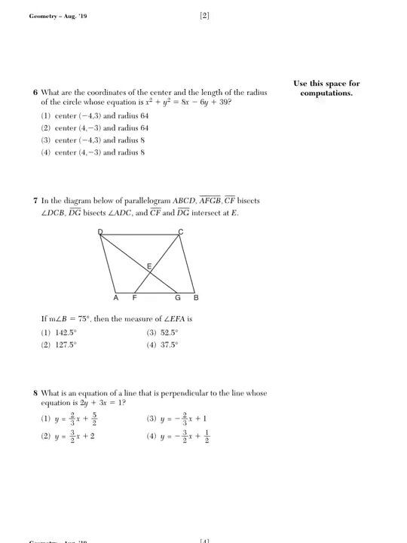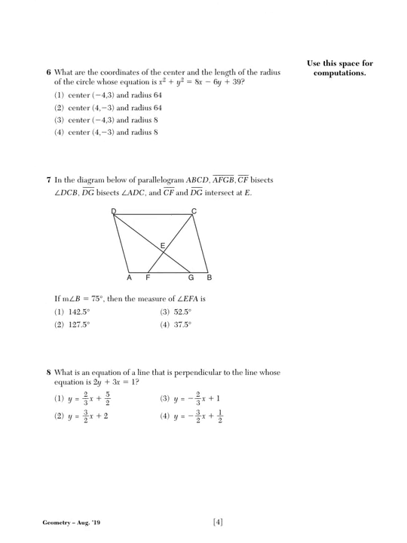So on number 7, they're giving you a parallelogram, and they're asking you for the measure of angle EFA. Well, remember, geometry comes in layers. So if you look at this angle, what kind of an angle is this? Hopefully you said an exterior angle of a triangle. So that angle equals the sum of these two angles that I marked off. The other information they give us is that angle B is 75 degrees.